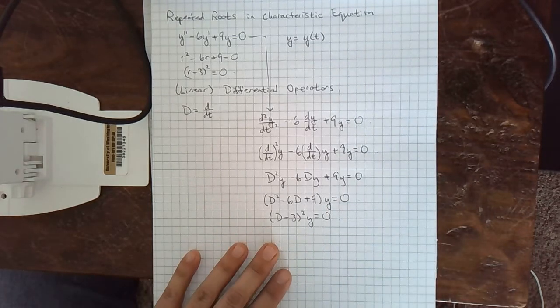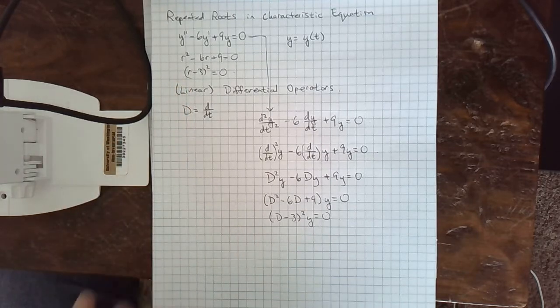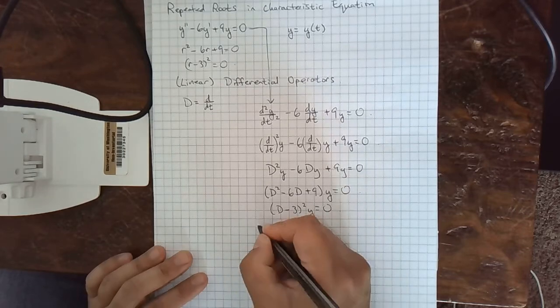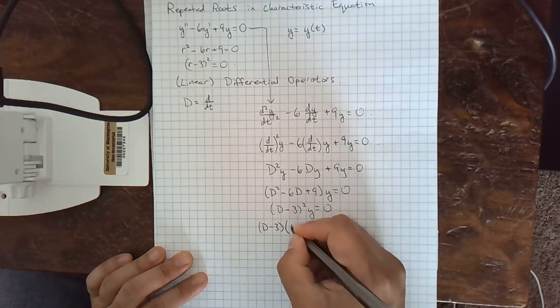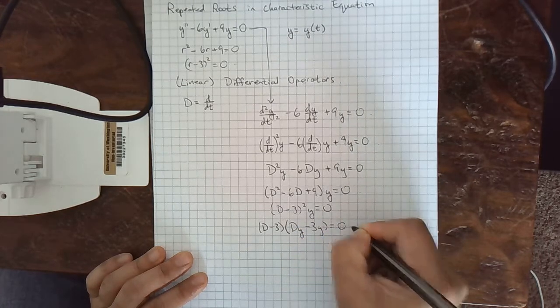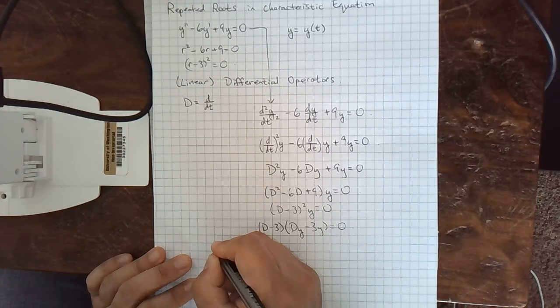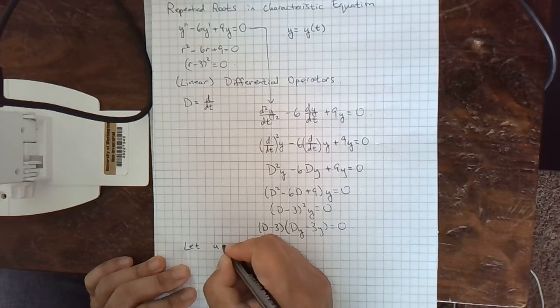Okay, it doesn't look like I've made this any better. I'm rewriting all this information in a different way. But what this allows us to do, I'm going to leave one of the D minus 3's here, and I'm going to distribute the other one with the y. So this is Dy minus 3y equals 0. And why is that good? I'm going to make some other function of t. I'm going to call it u.